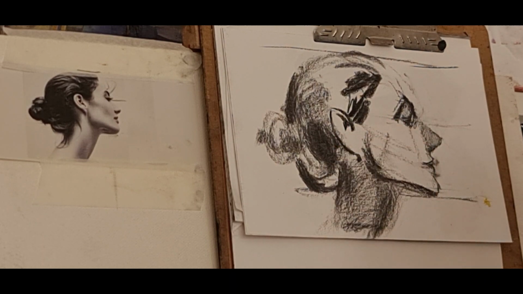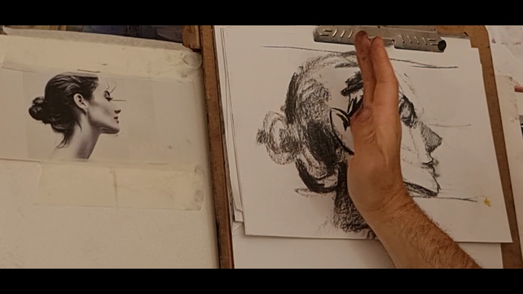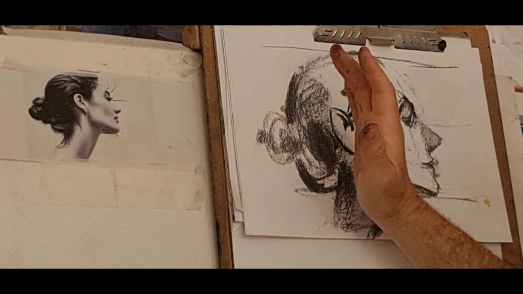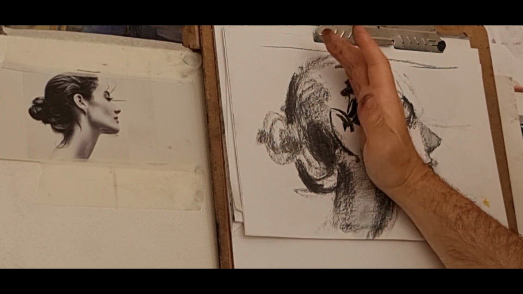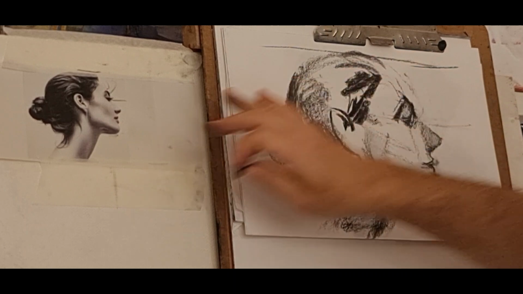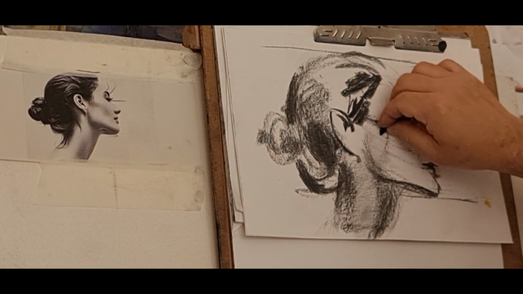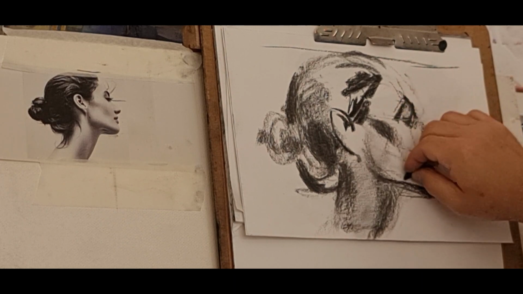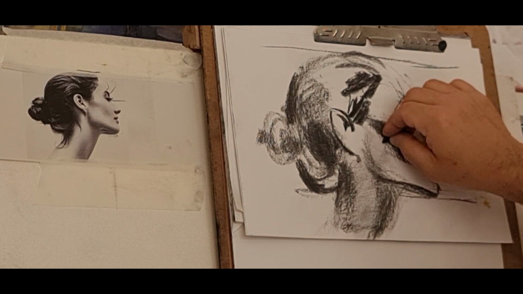I know it's not as dark, but let's see how I can make it so it seems rounded. And also that is important here. This shadow of the cheekbone, yes, that is beautiful here. Cheekbone and jaw merged together here.